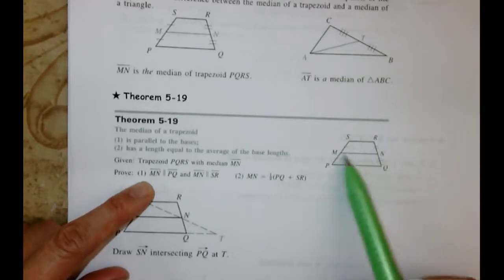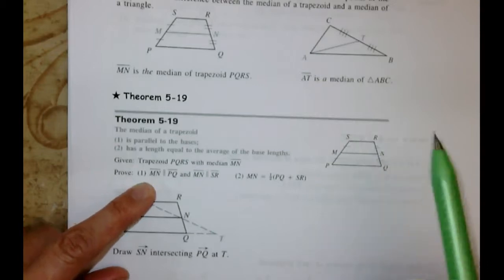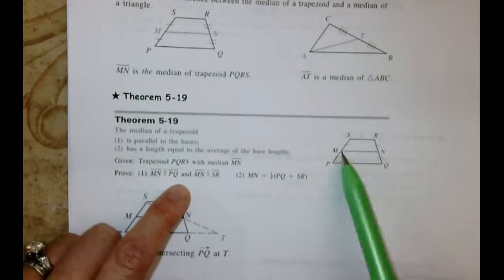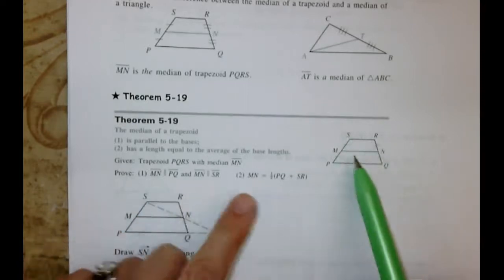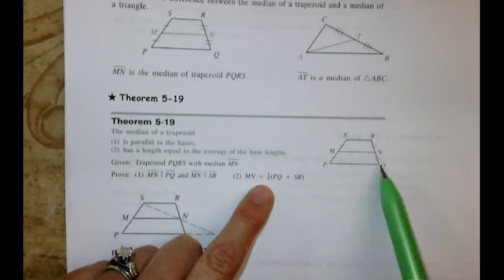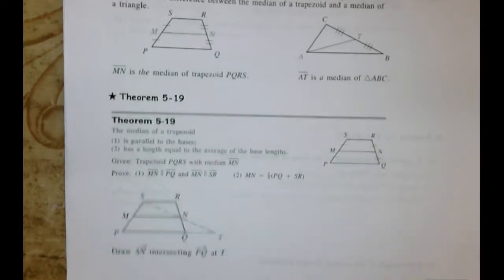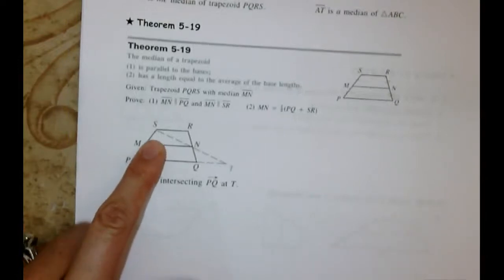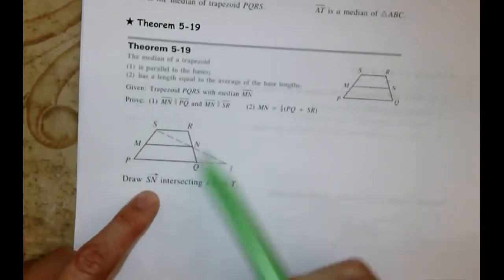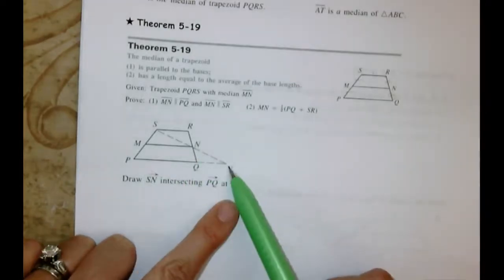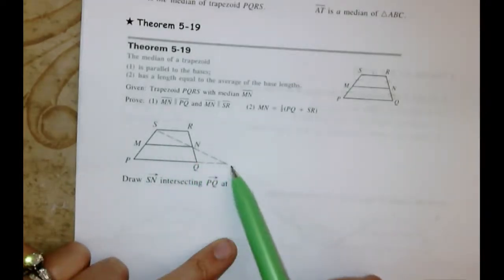But these are not the same lengths because this is not an isosceles trapezoid. You have to prove that MN is parallel to PQ and MN is parallel to SR, and also that MN is 1/2 of this plus that. Again, this one needs an auxiliary line: you draw SN intersecting ray PQ at T. So this is the line you draw.